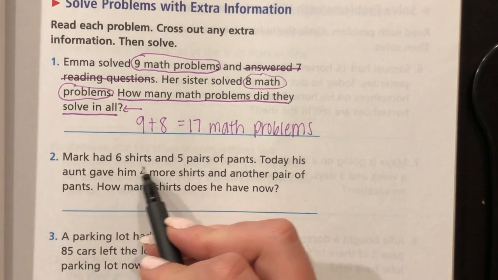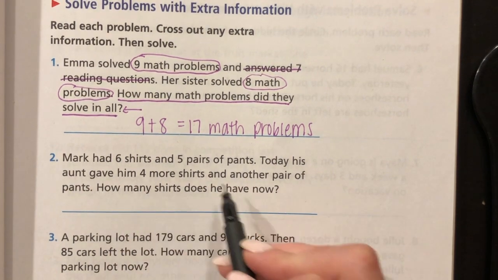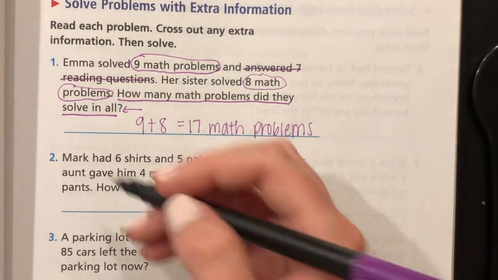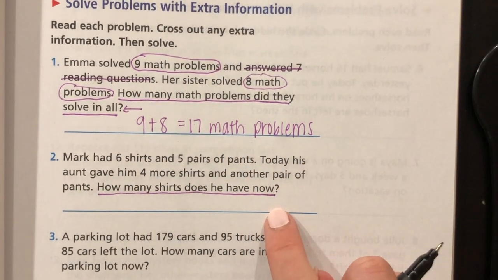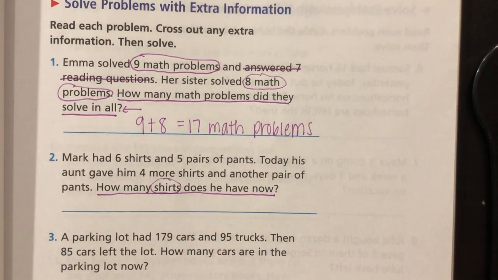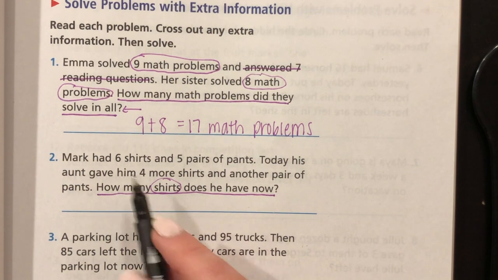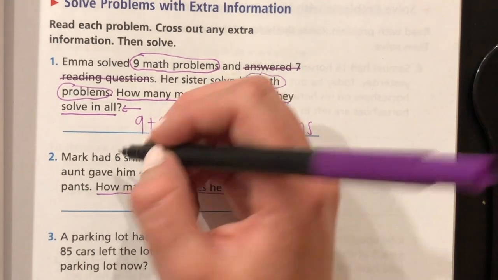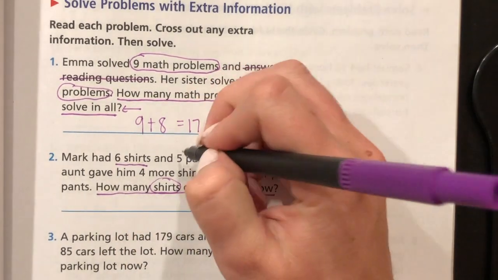Okay, let's try this next one. It says Mark has 6 shirts and 5 pairs of pants. Today his aunt gave him 4 more shirts and another pair of pants. How many shirts does he have now? So again, I'm going to underline my question, and I'm looking for how many shirts he has now. So I'm going to go back and reread it because I don't really remember. Mark has 6 shirts and 5 pairs of pants. I'm not looking for pairs of pants, so I'm going to cross that out.